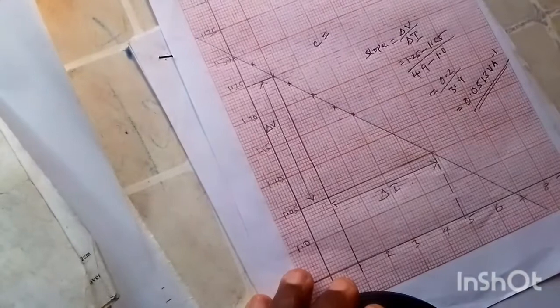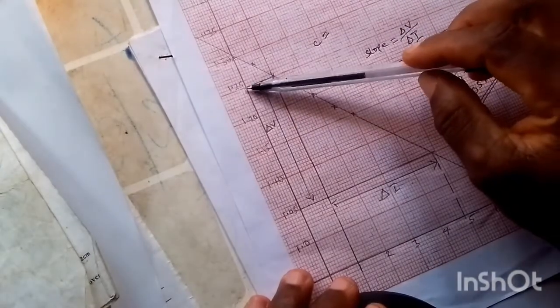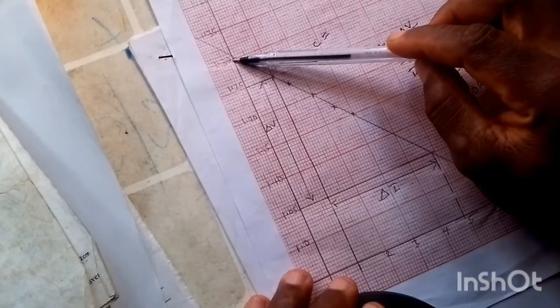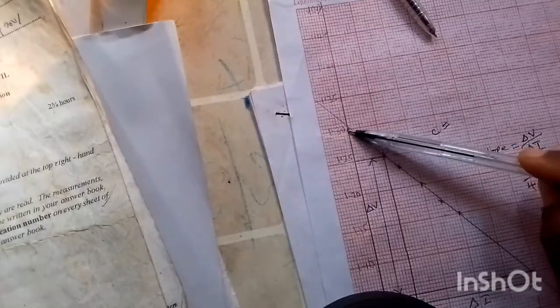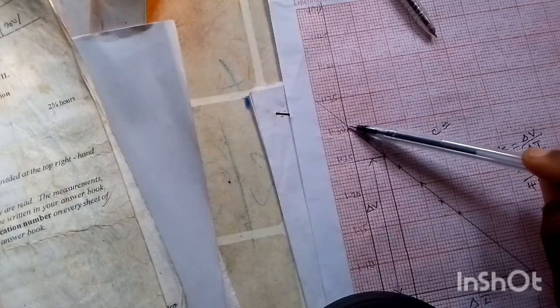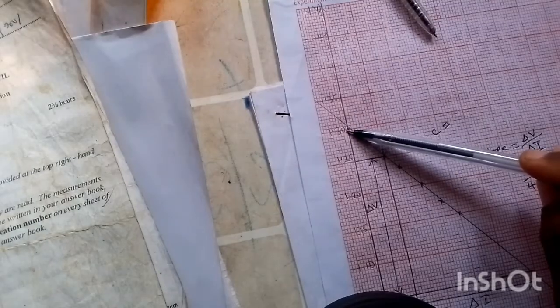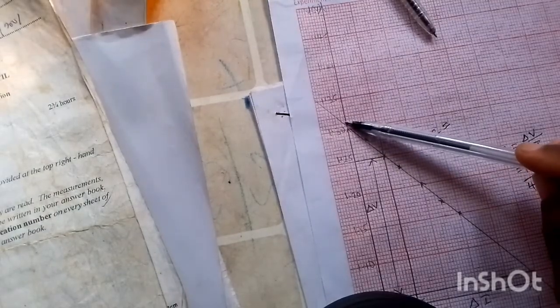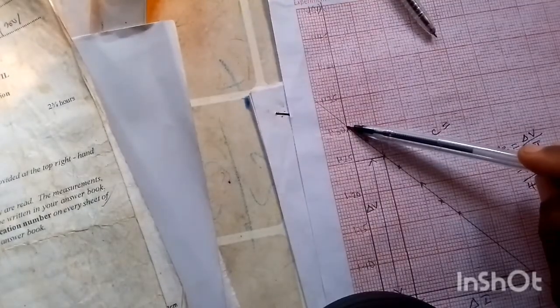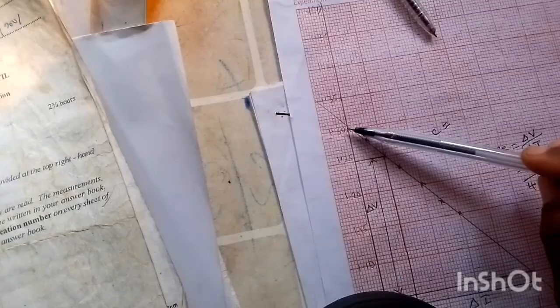C is now, from here, 1.3. Let me adjust this so you can see it very well. 1.3 here. After 1.3, the next line is 1.31.